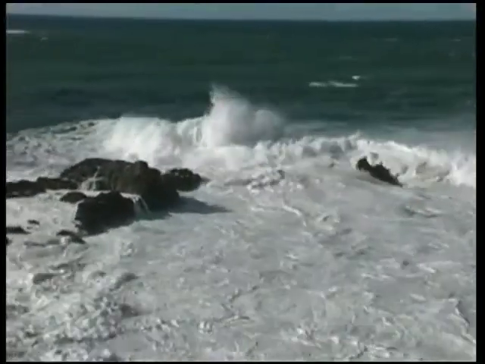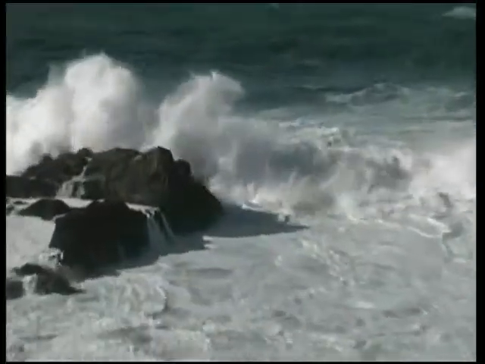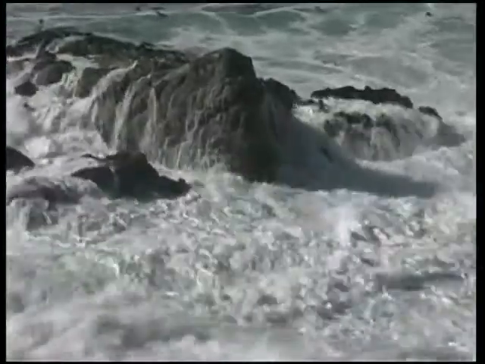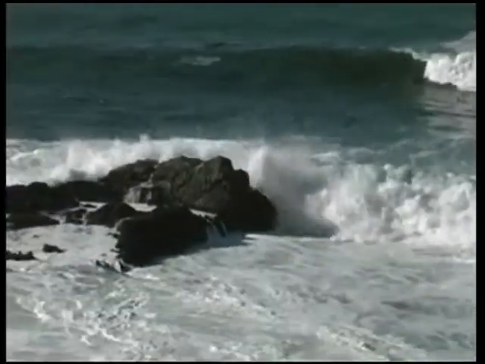Watch now as the foam rolls over this rock. Notice all the light and the shadows. Notice how quickly it dissipated. And watch that burst.